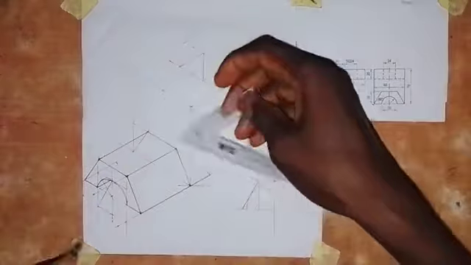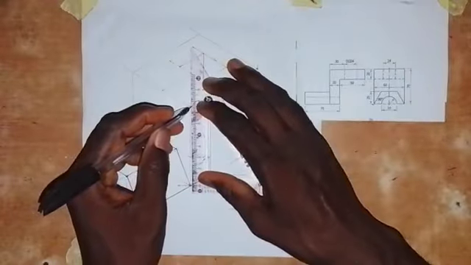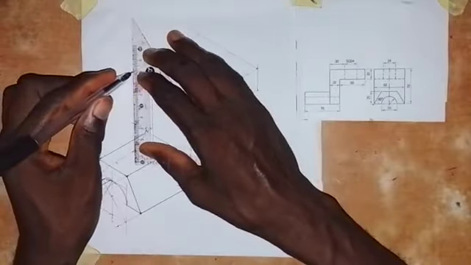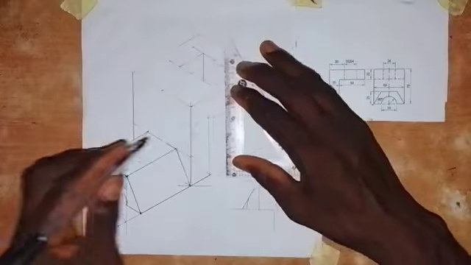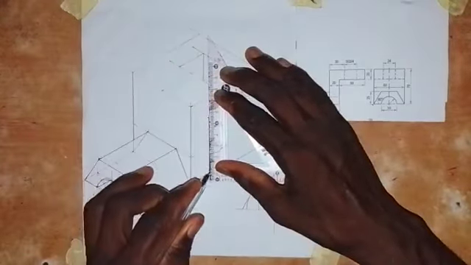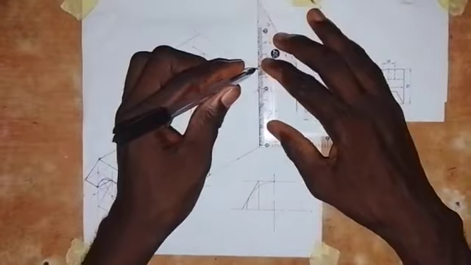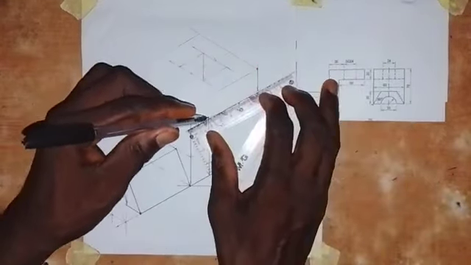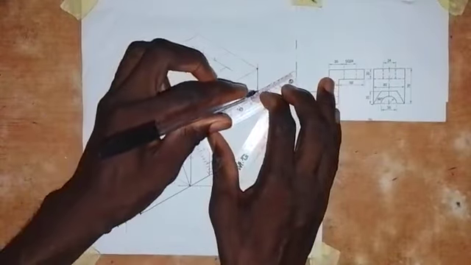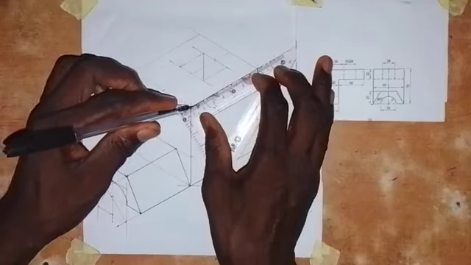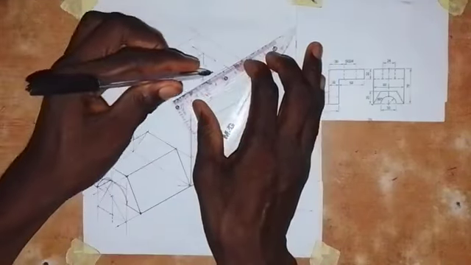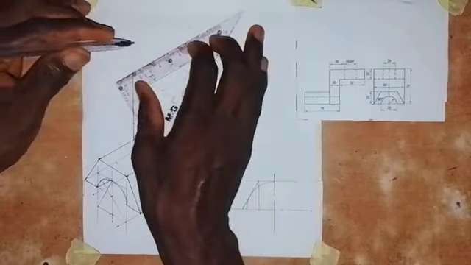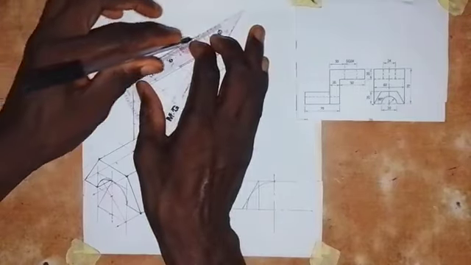What we need to do on this part is to make this line a thick line from here down. This also a thick line from here to here, and then we make this a thick line from here down. Then this line also should be a thick line from here to here. Then we make this a thick line from here to here. This also a thick line from here to here. So this line, make it thick, and we also make this a thick line. And also this line, make it a thick line from here to here.